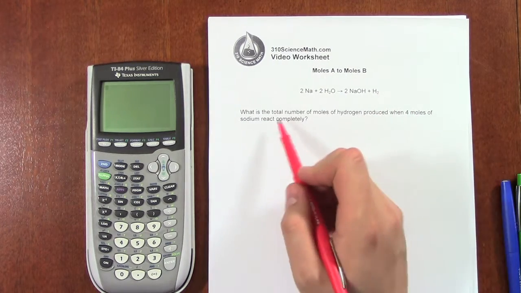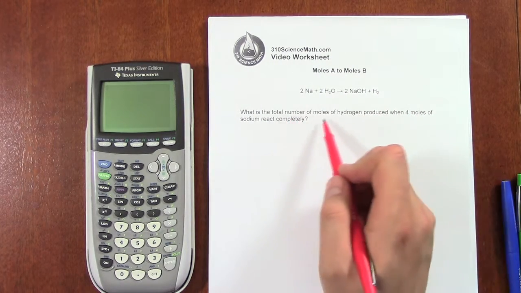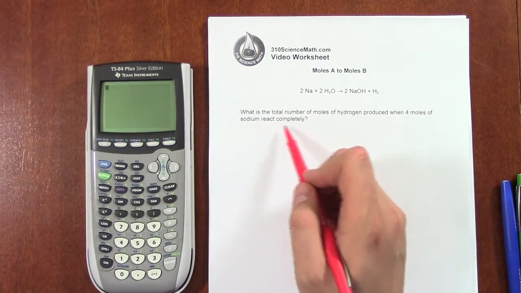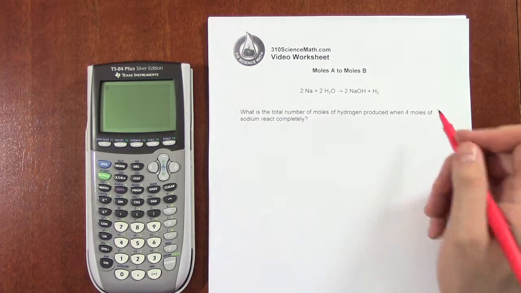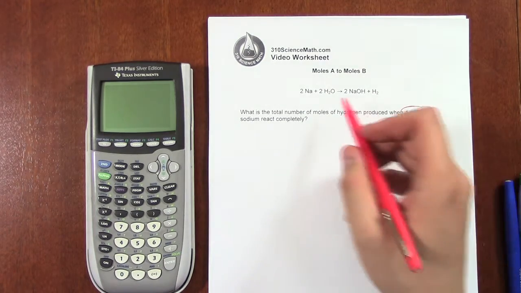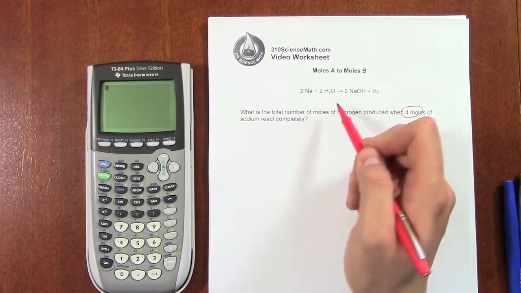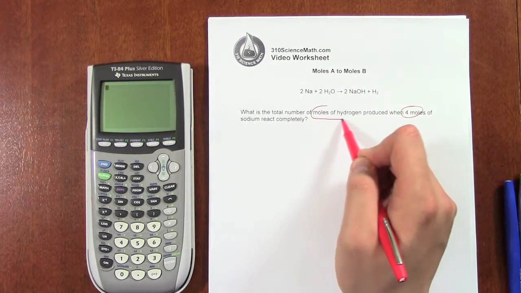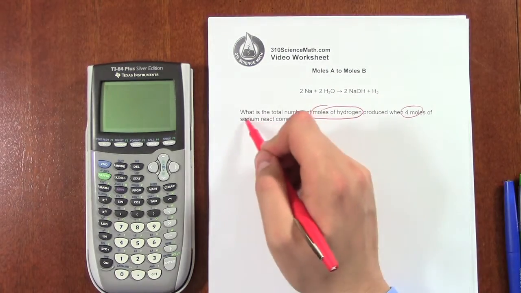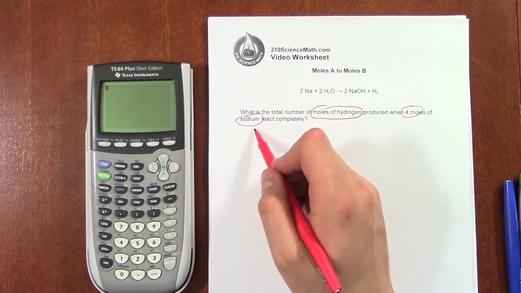Now the question says, what is the total number of moles of hydrogen produced when 4 moles of sodium react completely? It's a good idea to circle numbers in the problem whenever you see them, and it's also a good idea to circle what it is that you're looking for. In this case, we're looking for moles of hydrogen when we've got 4 moles of sodium.